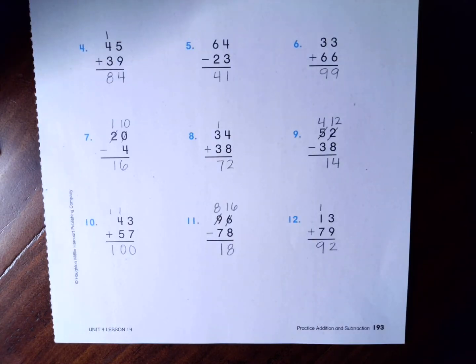All right, friends. So here are the answers to numbers 4 through 12. Double check, see if you got them right. Remember, if you made a mistake, make sure you find that mistake because that is how we learn. So go ahead and check your answers.